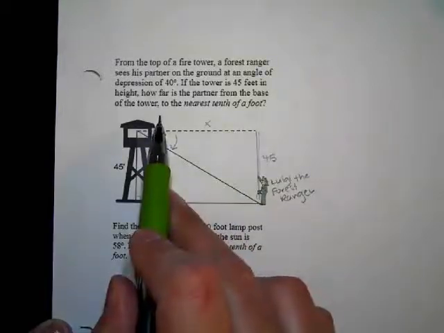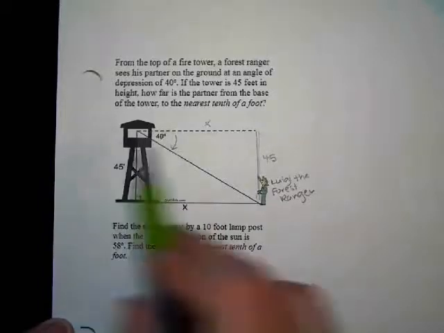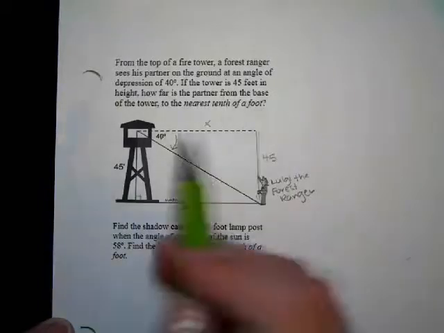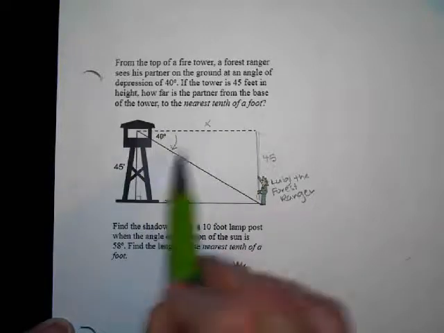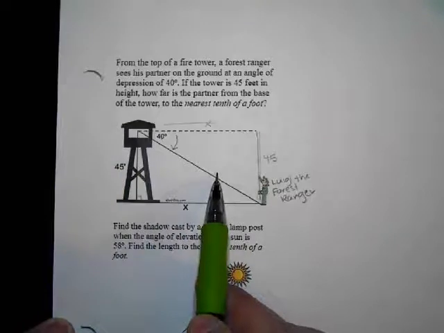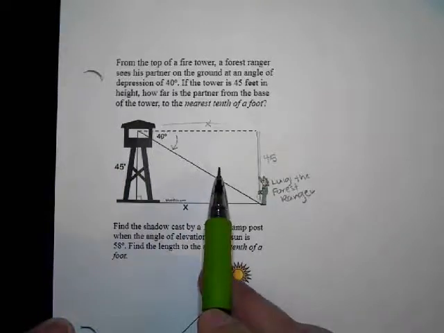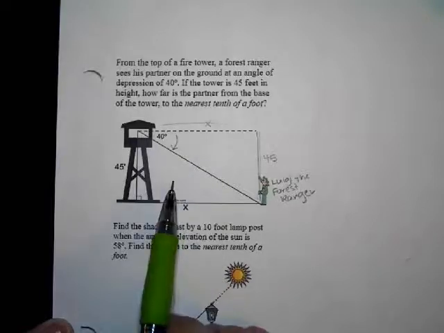Does that make sense? Because the angle of depression is straight out and down. So the triangle you end up with is this one up here. That's the part that feels off about it. So do you guys want to use top triangle or bottom triangle? Top triangle? Okay.